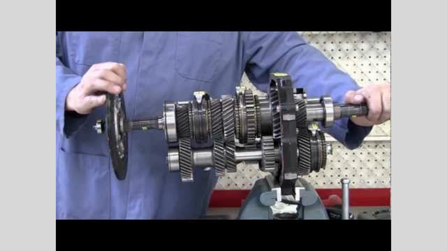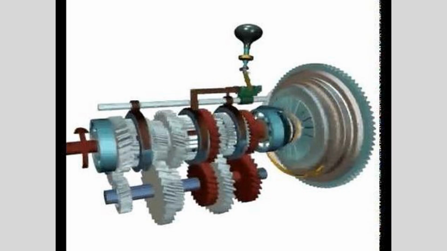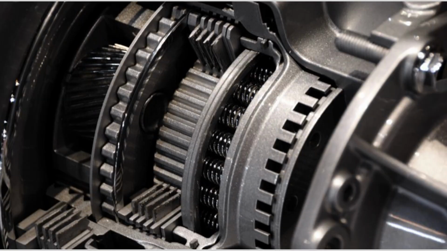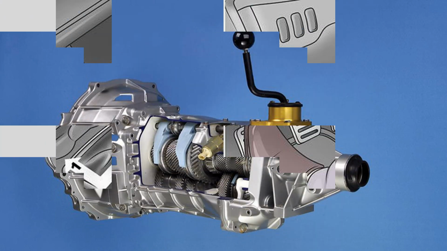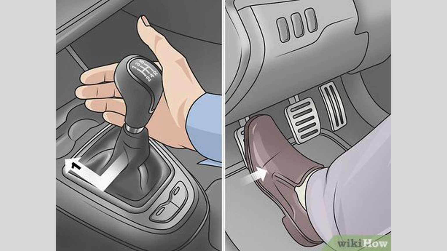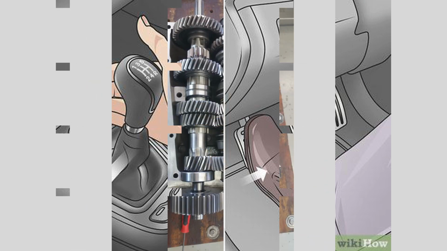Clutch disc. The clutch disc is a crucial component of the clutch system. It connects to the input shaft of the transmission and is sandwiched between the flywheel and the pressure plate. The clutch disc has friction linings on both sides, which engage with the flywheel and pressure plate to transmit power.